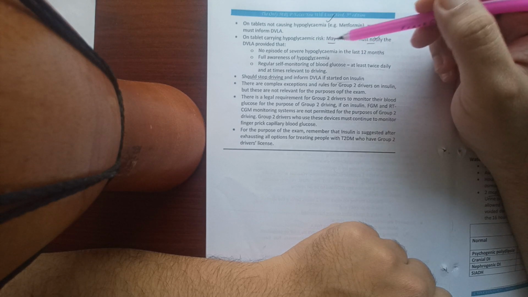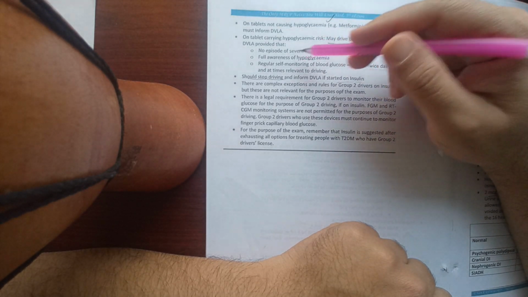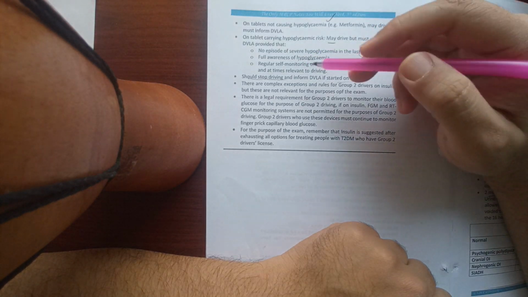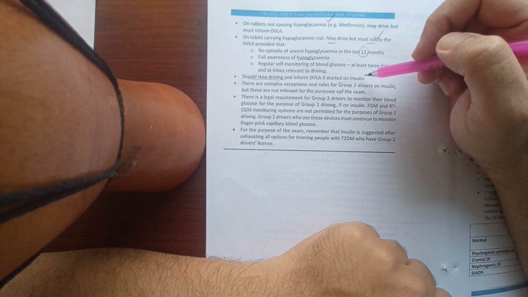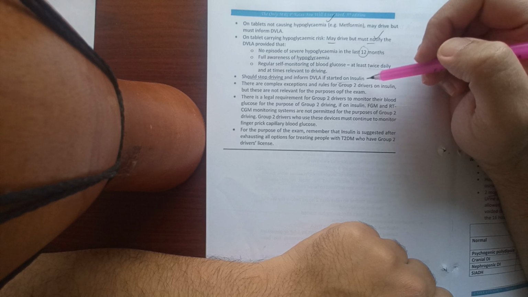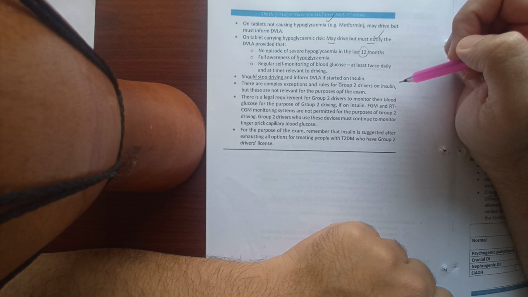No episode of severe hypoglycemia in the last 2 months, provided there is full awareness of hypoglycemia, regular self-monitoring of blood glucose at least twice daily and at times relevant to driving. Should stop driving and inform DVLA if started on insulin. There are complex exceptions and rules for group 2 drivers on insulin, but these are not relevant for the purpose of the exam.